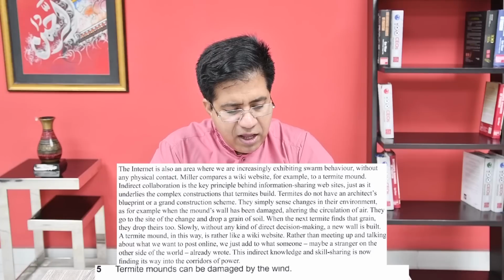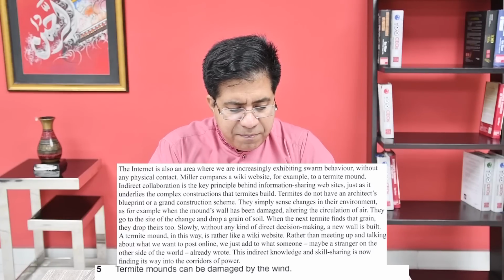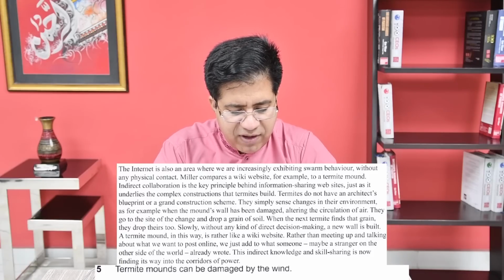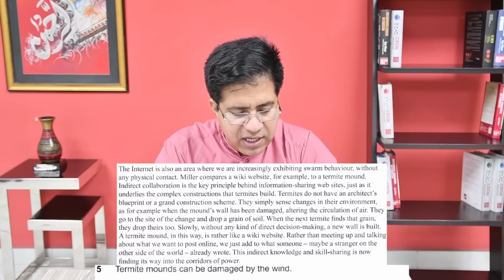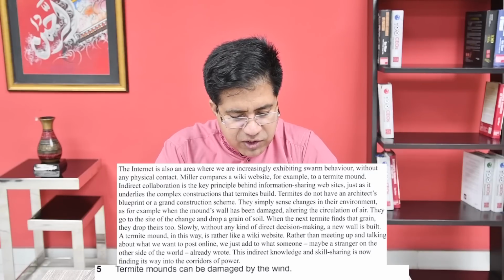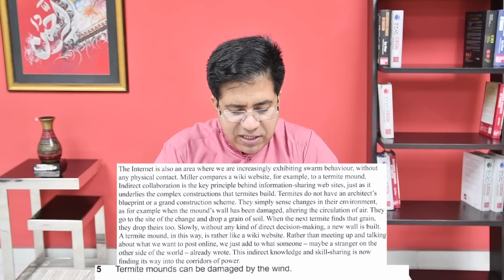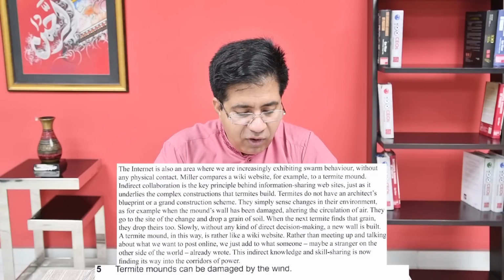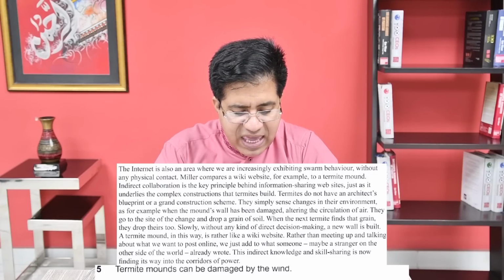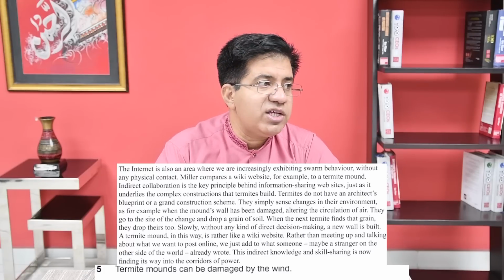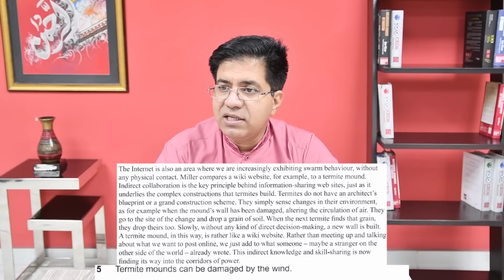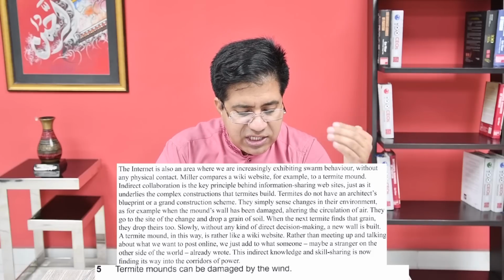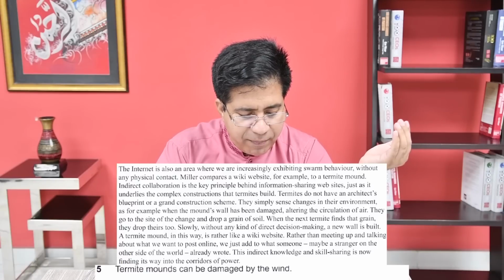Termite mound. I'm reading it from the second line. Miller compares a wiki website, for example, to a termite mound. Indirect collaboration is the key principle behind information sharing websites, just as it underlies the complex constructions that termites build. Termites do not have an architect's blueprint or a grand construction scheme. They simply sense changes in their environment. For example, when the mound's wall has been damaged, be careful now, altering the circulation of air. Now, when the wall is damaged, it changes the circulation of air. So, is it the air that damages it? No, it's not the air which is damaging it. It's just that when the wall is damaged, then the circulation of air changes its way. They go to the site of a change and drop a grain of soil and all that.